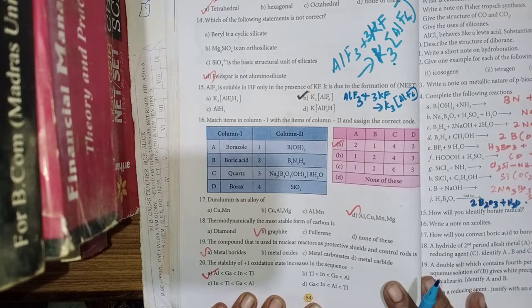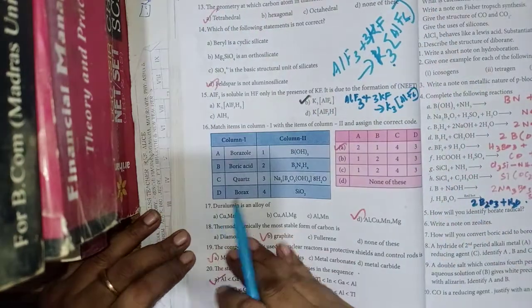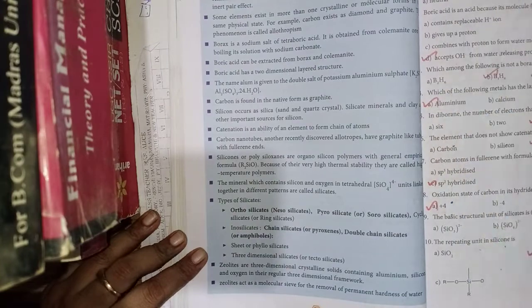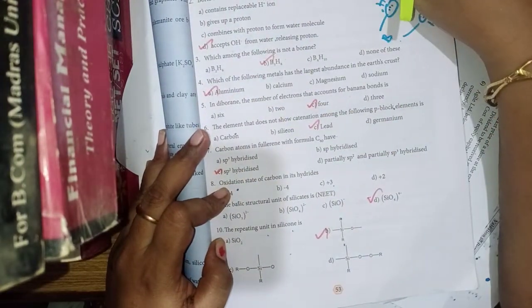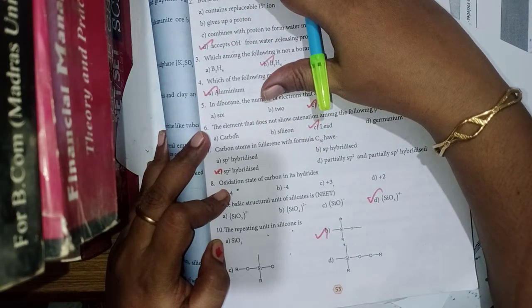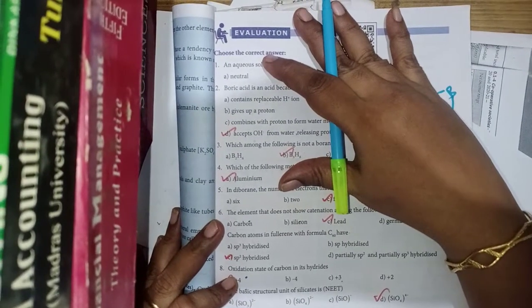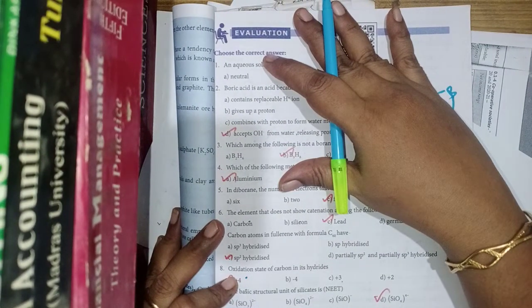Okay, that's all for the choose-the-correct-answer questions. Go through everything. You must go through all this, the first lesson and second lesson. I completed the first and second lessons of inorganic chemistry. In the next class we will see physical chemistry, solid state. Thank you, students.